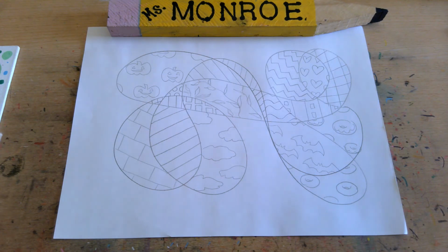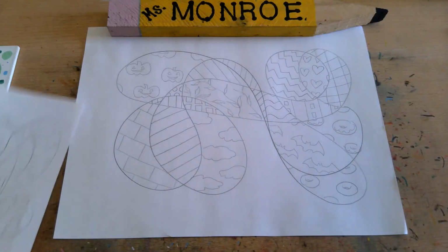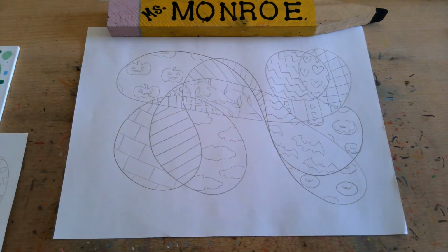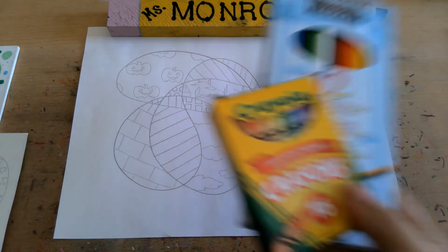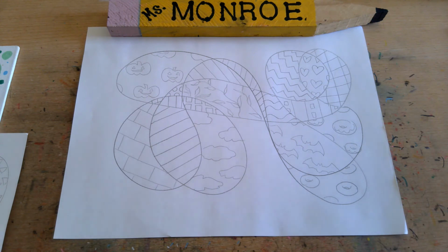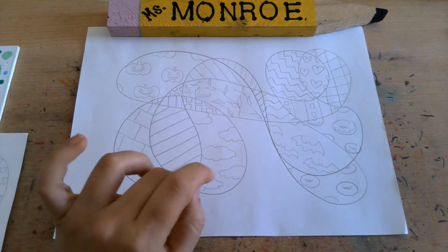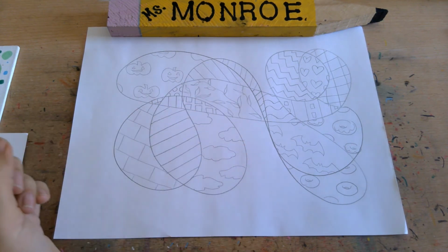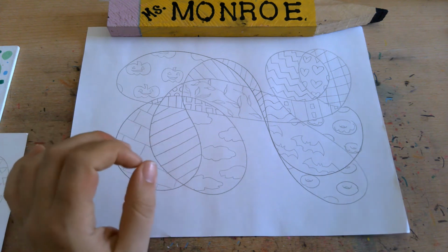Now I'm at the point, I have more than one. I can take out my markers. I can take out colored pencils, take out crayons, whatever I have available to me to make my art. I wouldn't use watercolor on this. This is not watercolor paper. And this is really, really detailed.